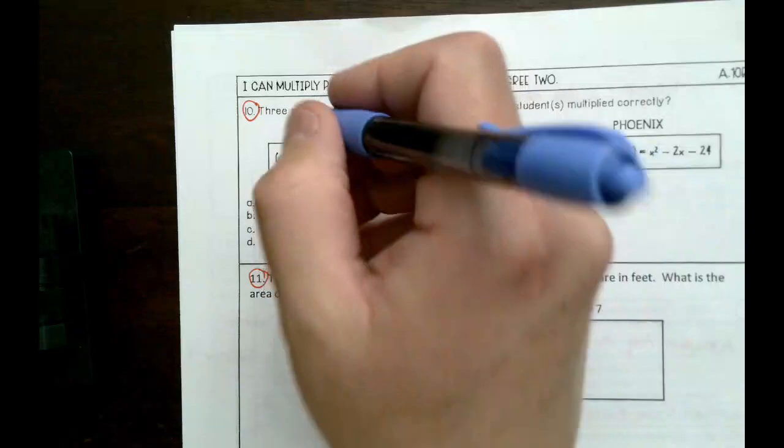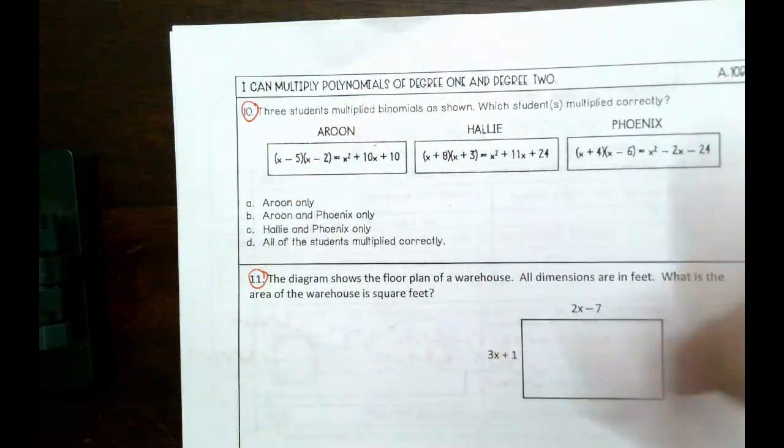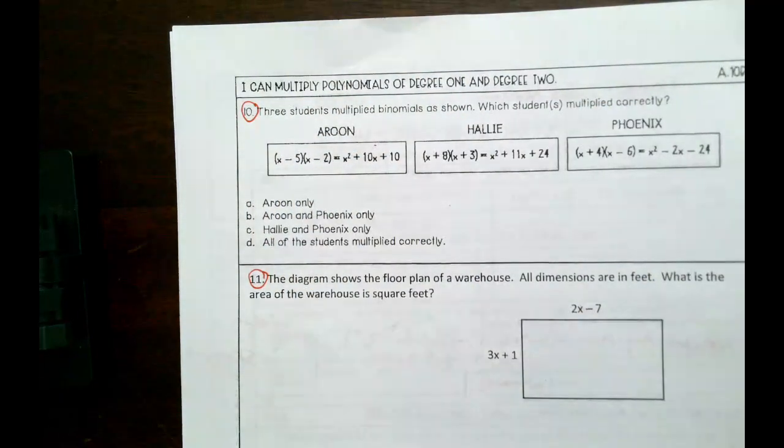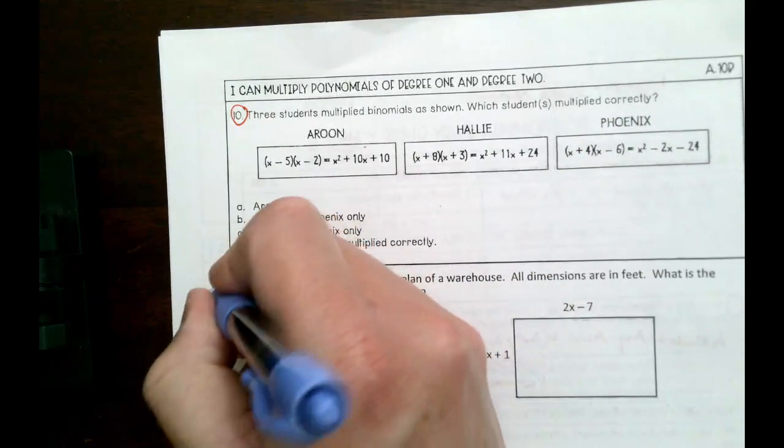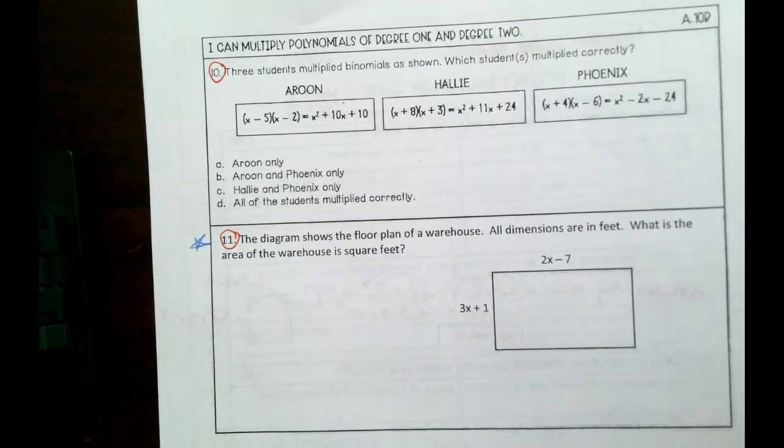On 10, I'm just going to show you how to kind of get this started. I'm not going to solve the whole thing out. I think you'll get the idea. And then 11 is a really important one. I would start number 11. You're going to want to know this one for the test.